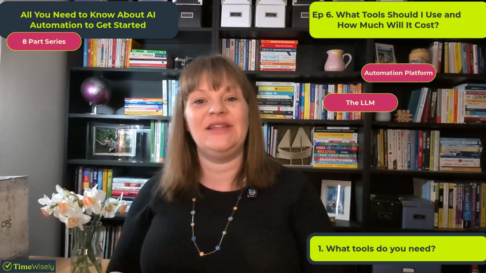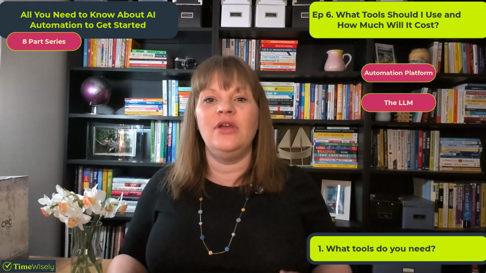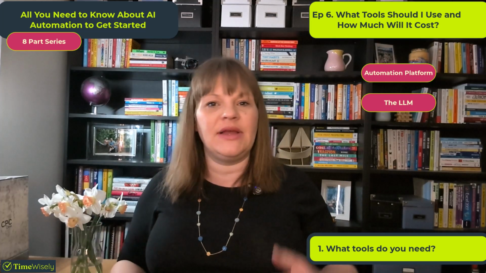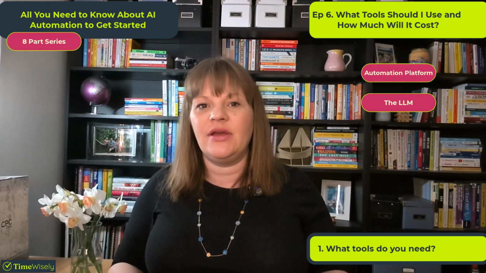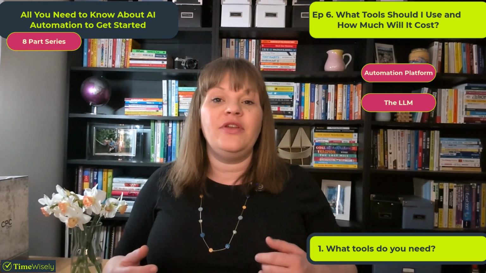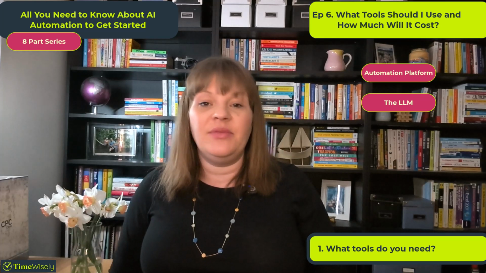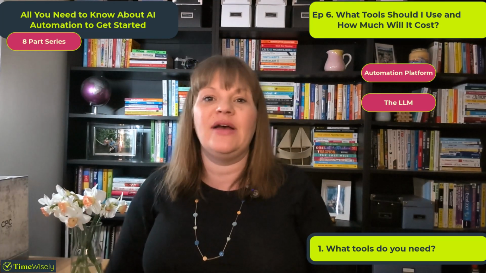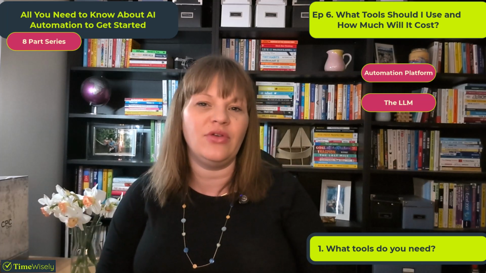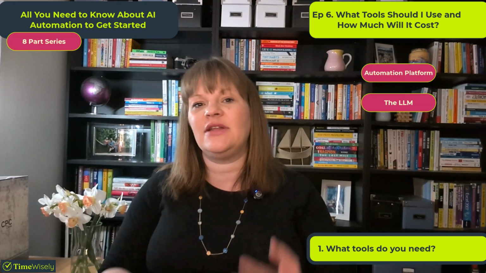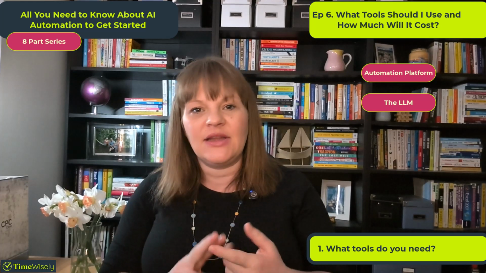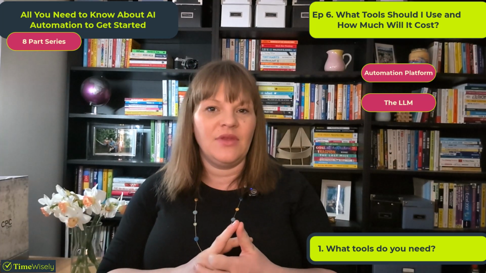Two, AI-specific platforms, so the actual LLM, so OpenAI, Claude, Perplexity, Gemini. So they're often usage-based costing and can be just pennies per use to run, up to hundreds of pounds, obviously depending on your volume. So they're ideal for tasks like data extraction, decision-making, writing, summarizing, analyzing.